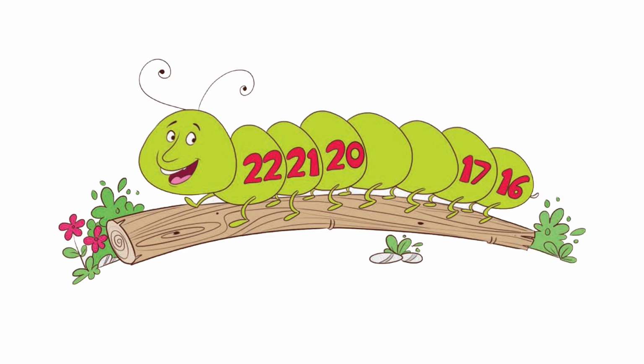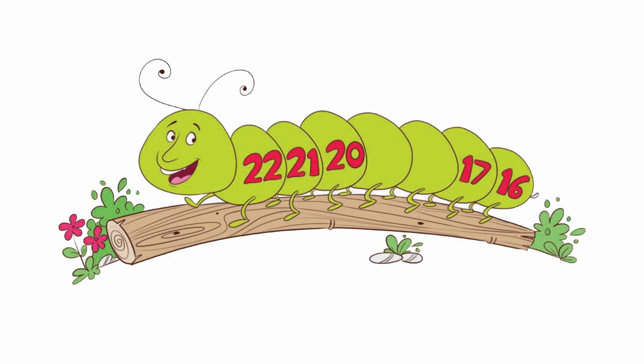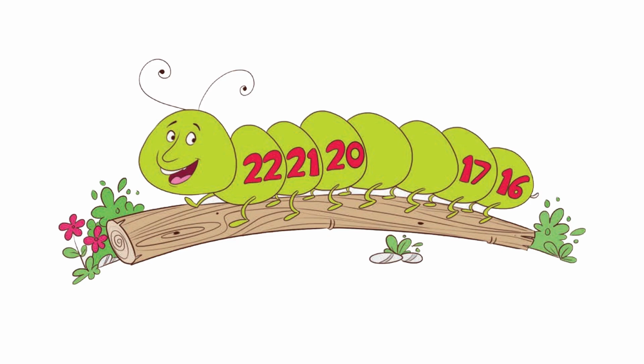You can see a caterpillar with some numbers 22, 21, 20, then 17, 16. Can anyone guess what is happening here? What is the relation shown between the numbers? Okay, I will give you some hint. Count it in forward direction and also try to count it in backward direction. Are you finding something?